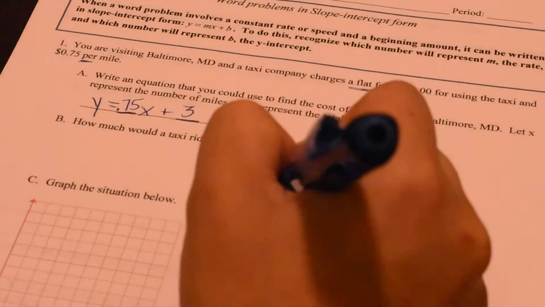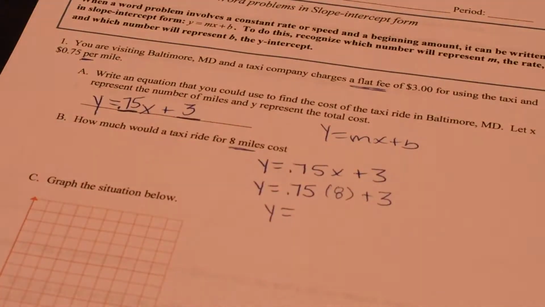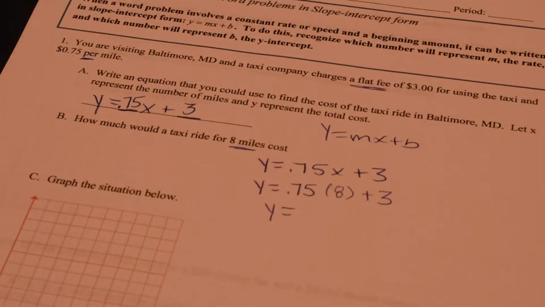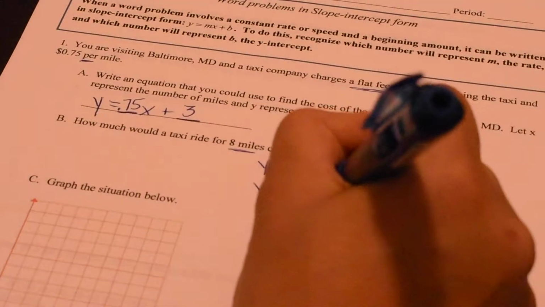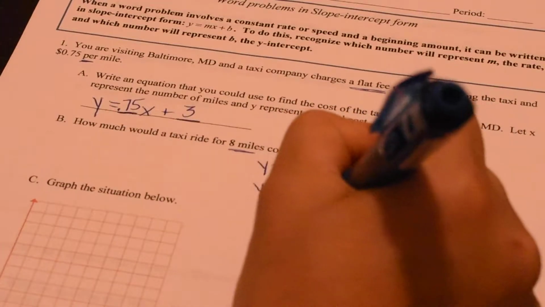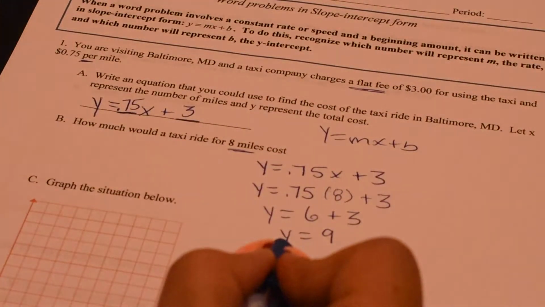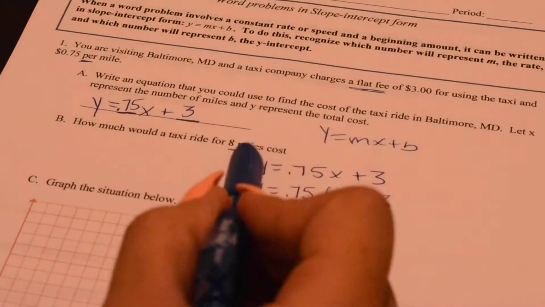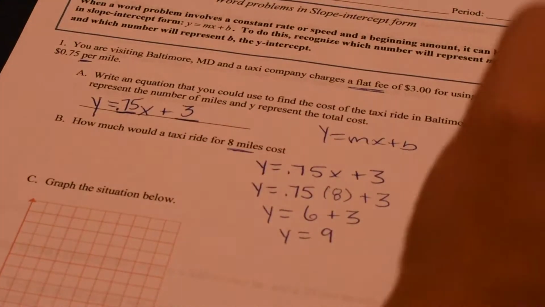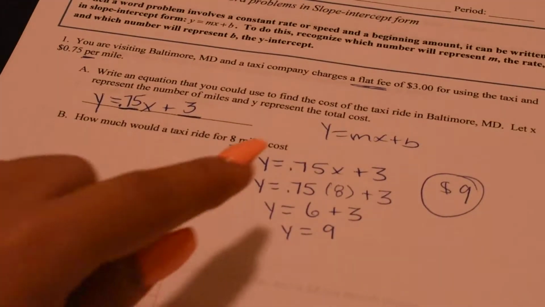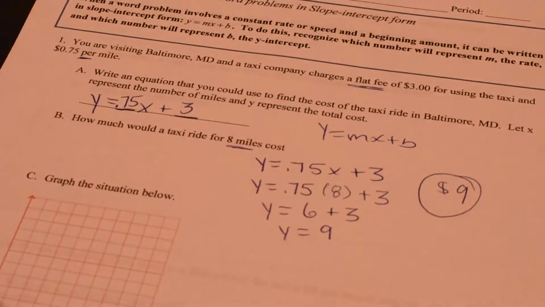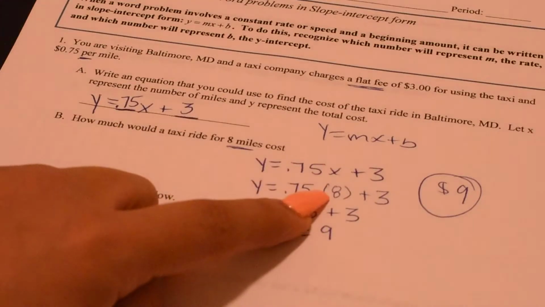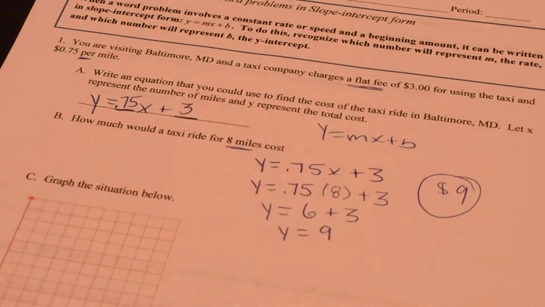Plus 3. So Y equals, let me use my handy dandy calculator, 0.75 times 8. So 0.75 times 8 is 6. 6 plus 3. So Y equals 9. Y we know is the total cost. So the total cost for 8 miles is $9. So it'll cost $9. All right, you just plug in for your X. That's it. You multiply your slope by the number they're asking and add your B.